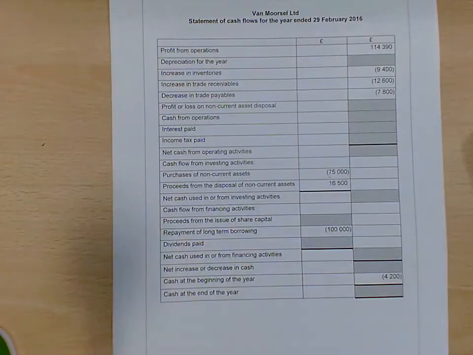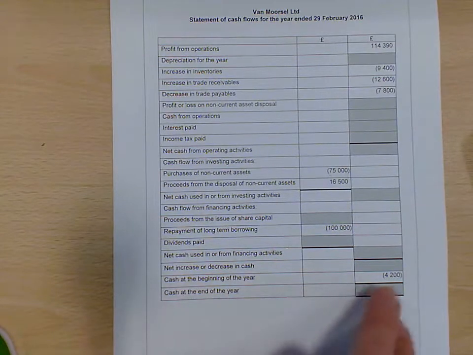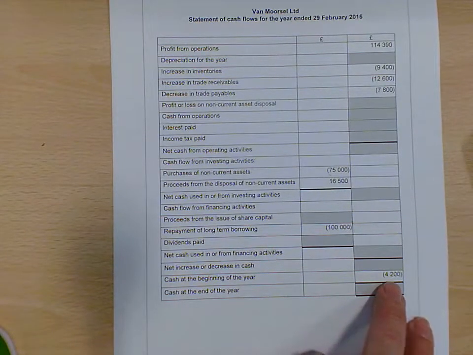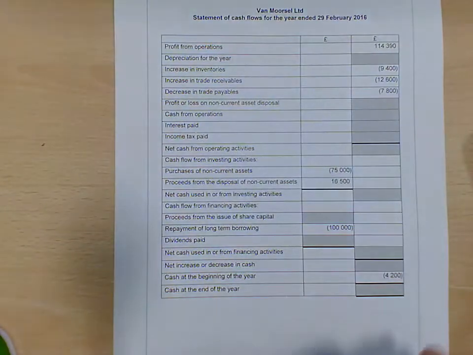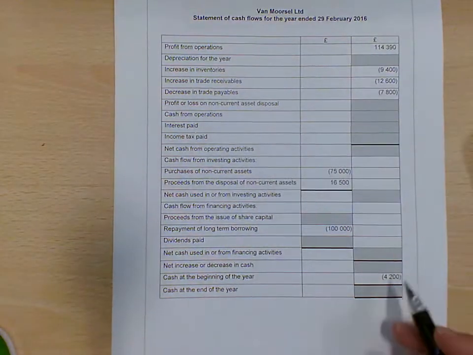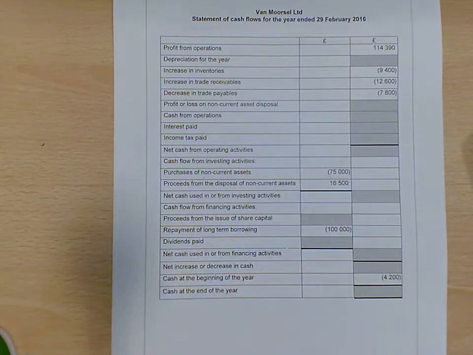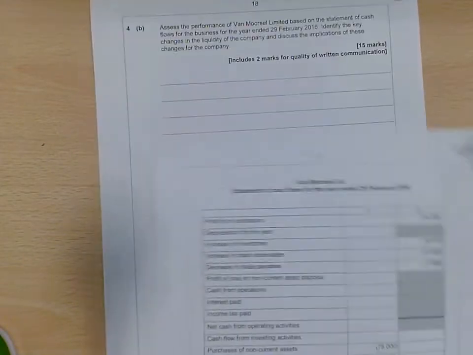What else are we given here? I think that's pretty much it. So cash at the beginning of the year was 4,200 overdrawn. They haven't told us what it is at the end of the year, so these are going to have to be balancing figures. That will be the result of adding all of this up, and the cash at the end of the year. We can't double check that because we haven't got the statement of financial position at the end of the year.